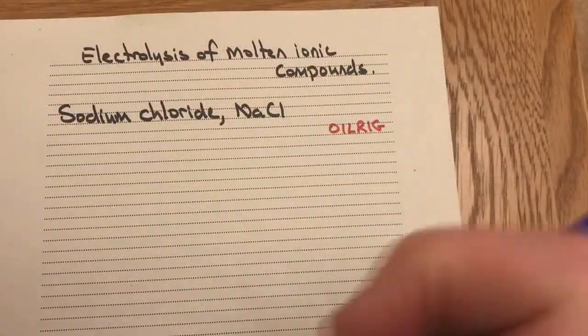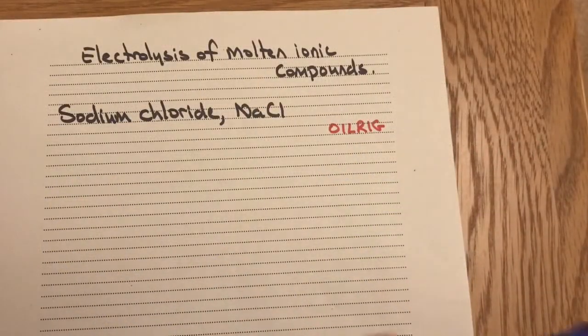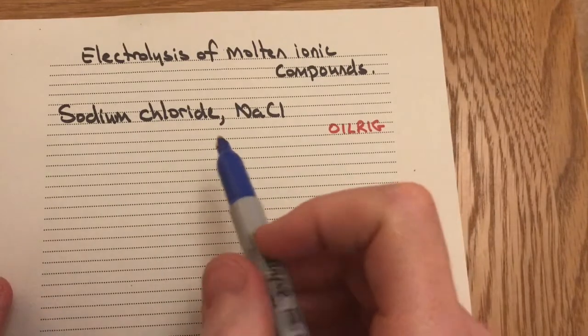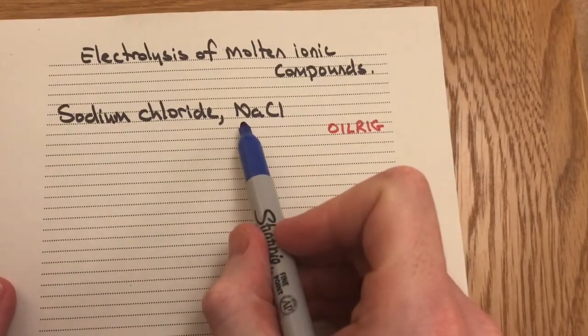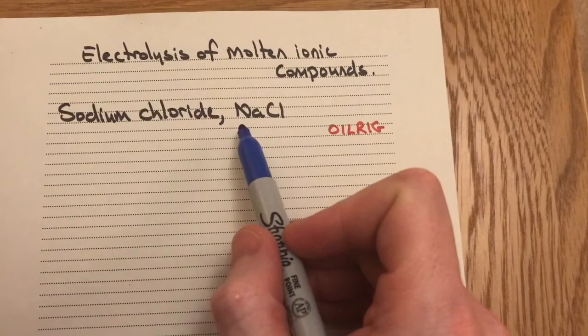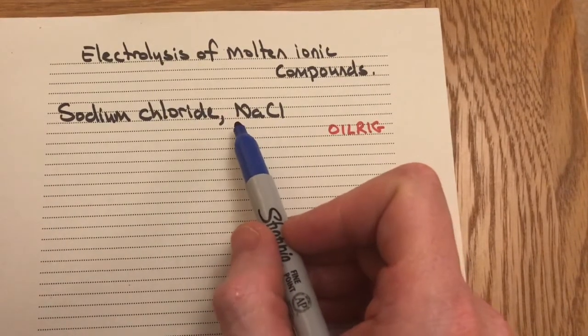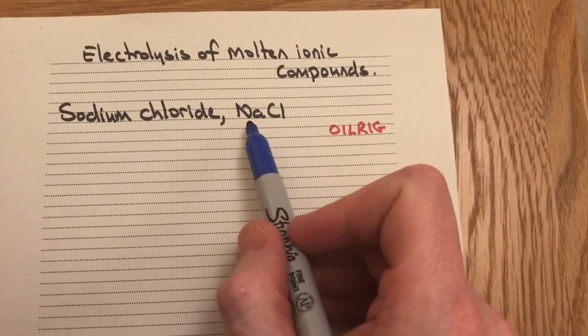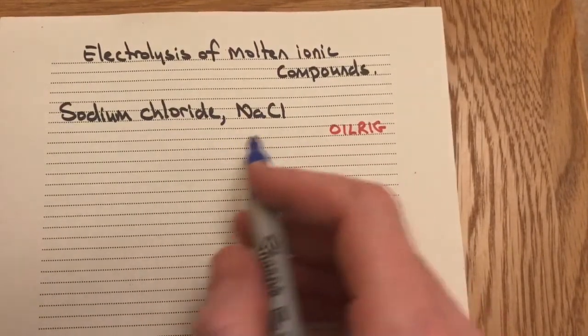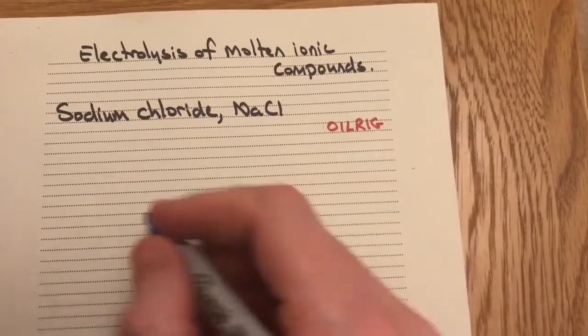Okay, in this video we're going to look at the electrolysis of molten ionic compounds. Now remember, in order for this to conduct electricity, it has to be molten, so the ionic lattice is broken and the ions are free to move. If we use sodium chloride as our example of an ionic compound, what I'm going to do is separate this out into the cathode and the anode.